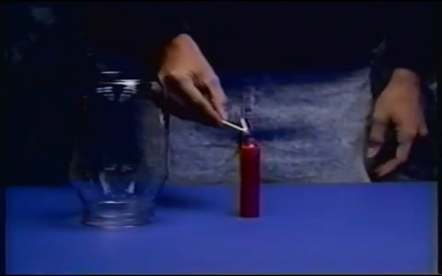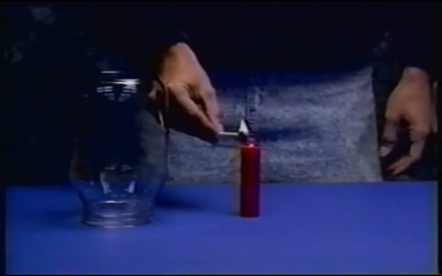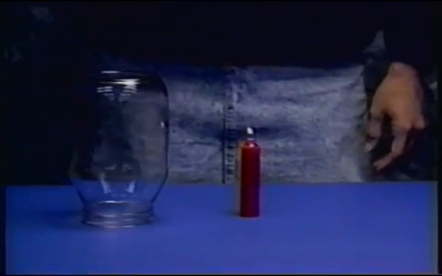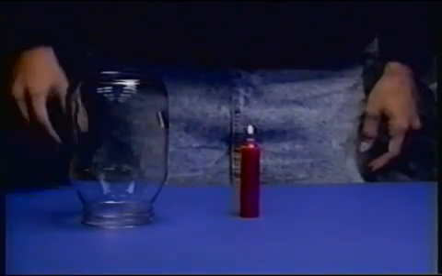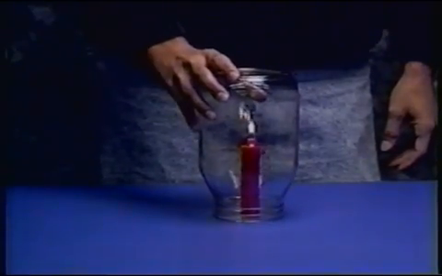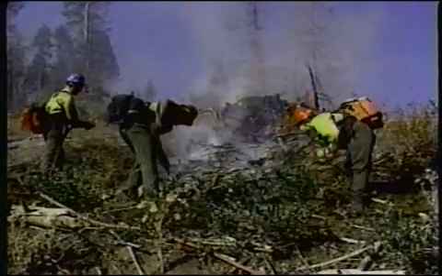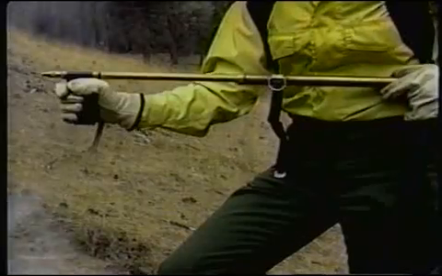In this demonstration, we have all of the ingredients necessary for combustion: heat from the match, oxygen from the air, and fuel in the candle. But remove one of these ingredients, in this case oxygen, and the fire goes out. The same principle is used in managing wildland fires. We control such fires by removing heat, by removing oxygen, by removing fuel.